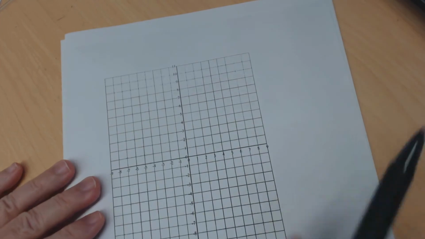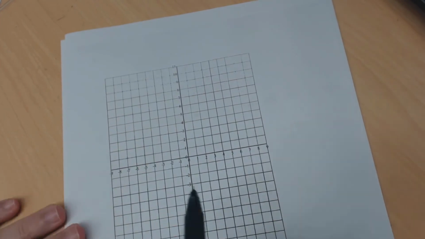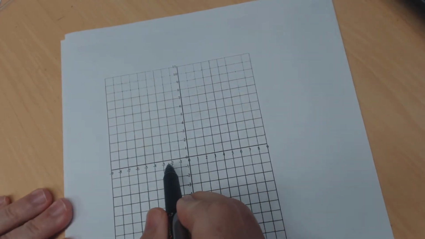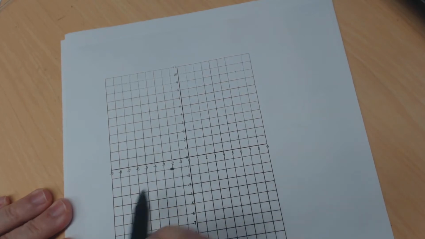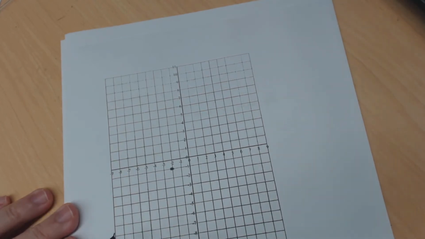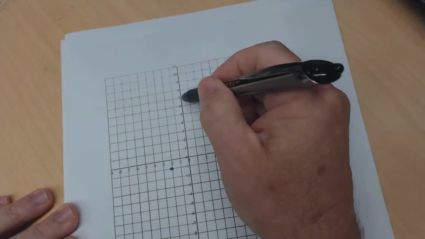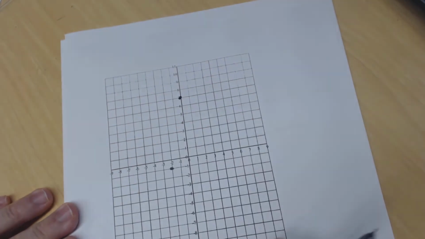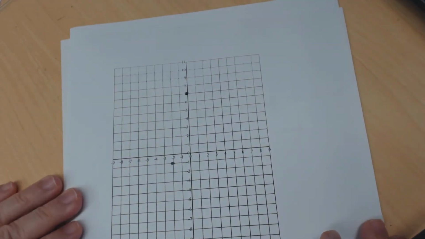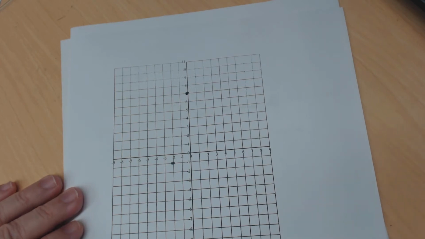So I have that my vertex is negative 2, negative 1. So that's right here, negative 2, negative 1. And that my y-intercept is 7, so that's here. And my x-intercepts are negative 1.3. All right, let me make sure, let me go back here.